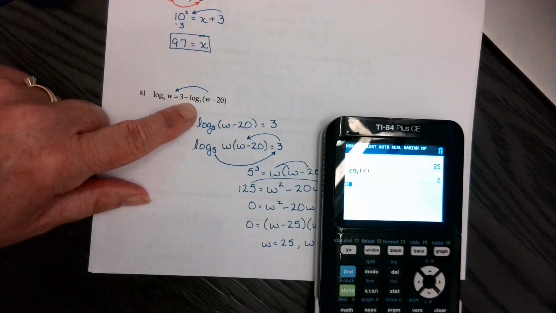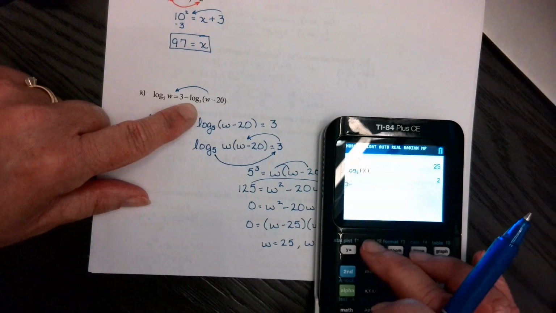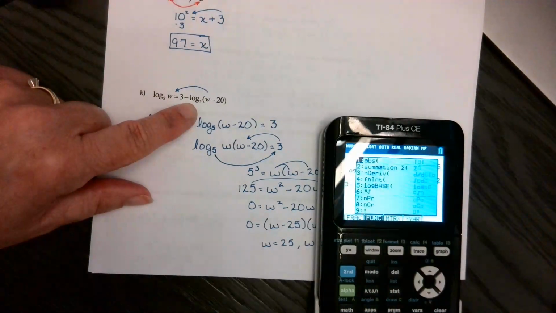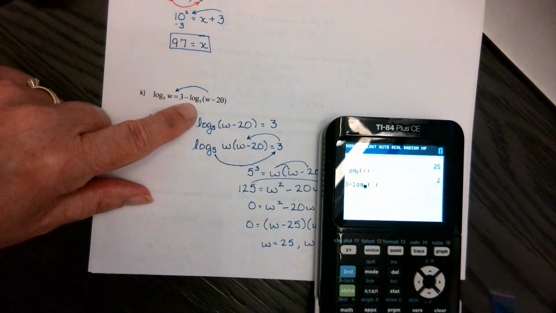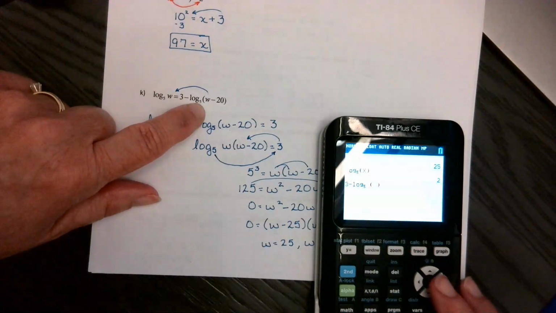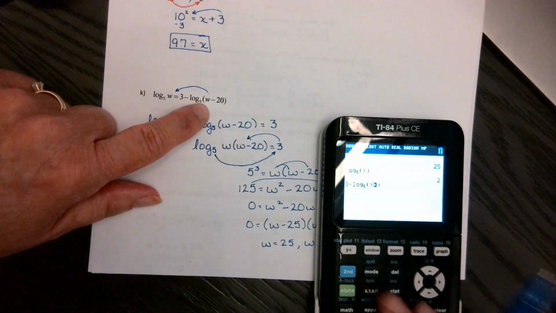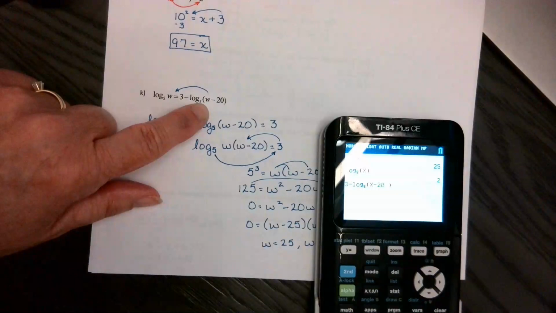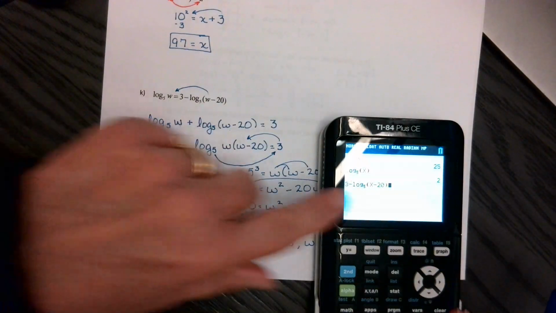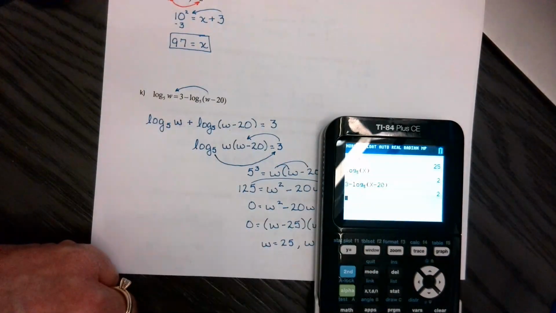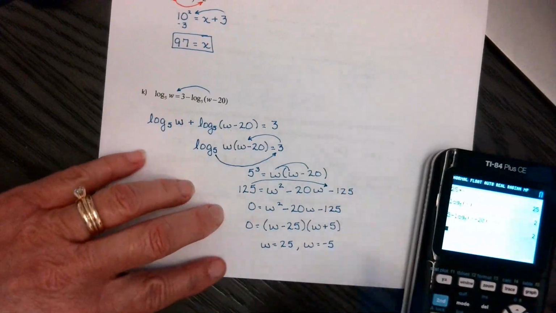So I say 3 minus alpha F2 of number 5 again, and I'm going to put my 5 here, and I'm going to put X minus 20 right there. Again, this should give us 2, and it does. Okay, so this works.